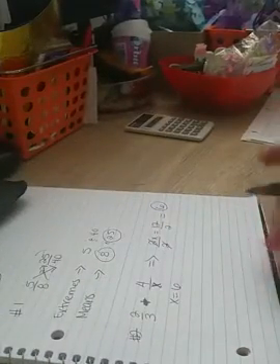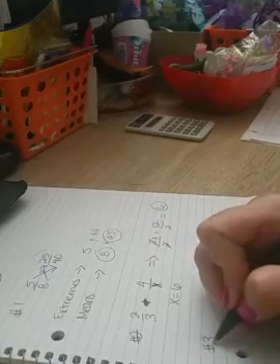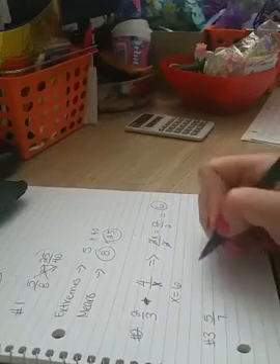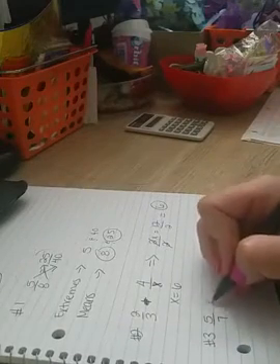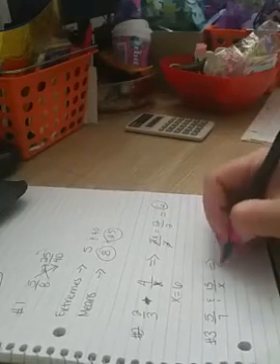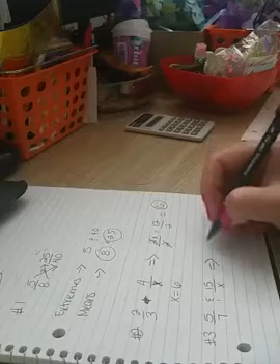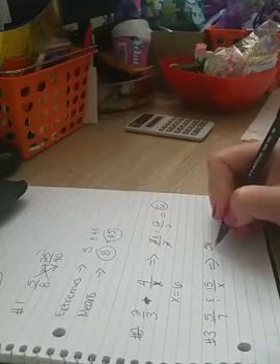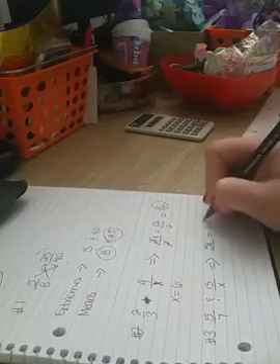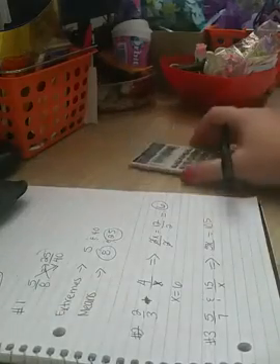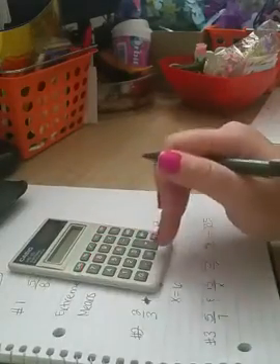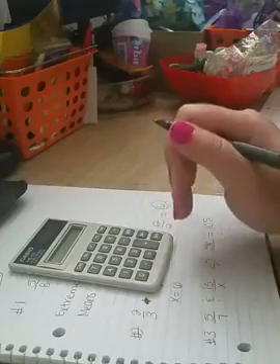If we move on to number 3, you have 5/7 and 15 over what would make this a proportion. So you get 5x equals 105, right? 7 times 15 is 105.